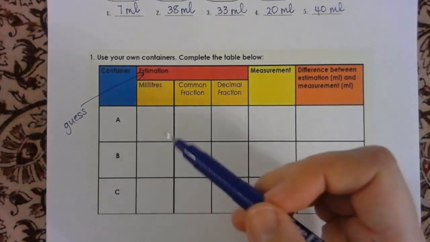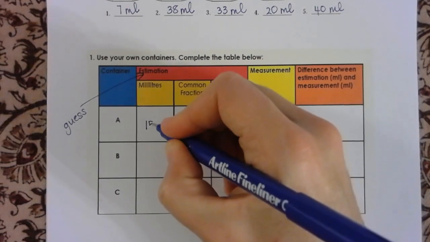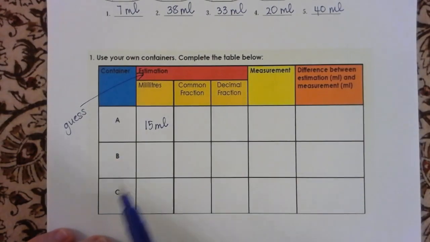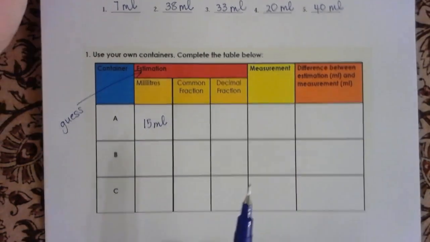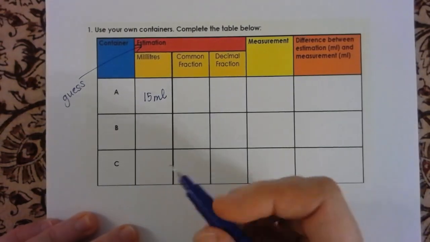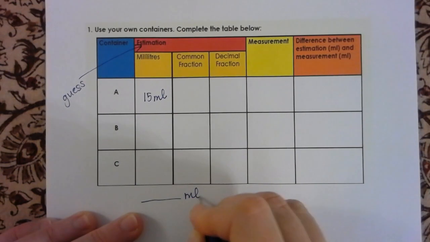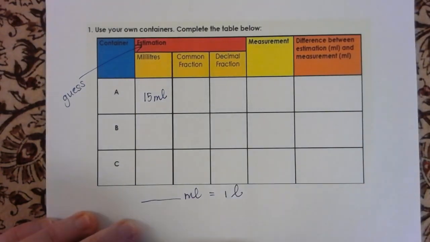So say for instance I have one and I'm guessing it is 15 milliliters. Okay, then we've got two columns here which say common fraction and decimal fraction. So what you need to do now is you need to remember how many milliliters equals 1 liter. Okay, because you need a fraction, so I need a total.